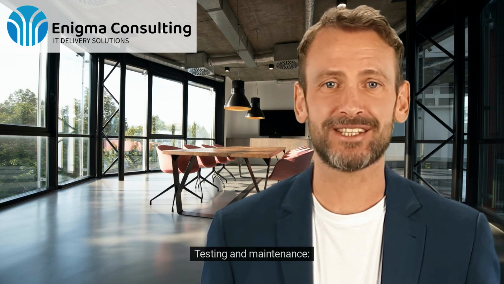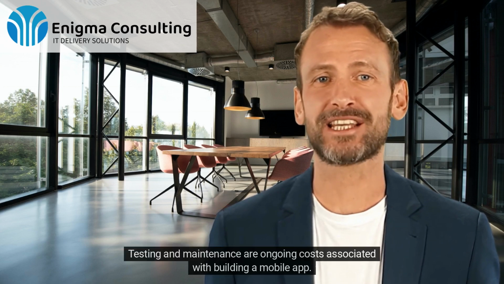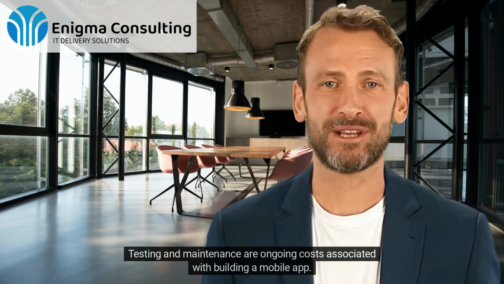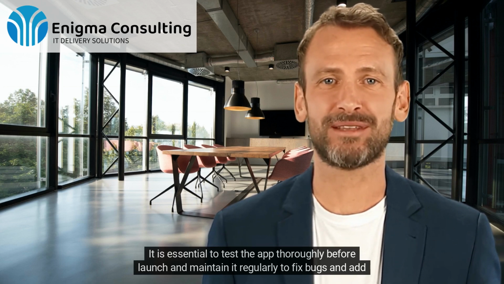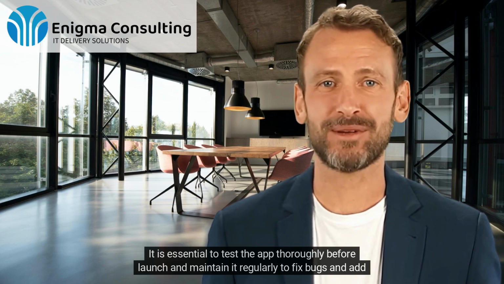Testing and maintenance. Testing and maintenance are ongoing costs associated with building a mobile app. It is essential to test the app thoroughly before launch and maintain it regularly to fix bugs and add new features.